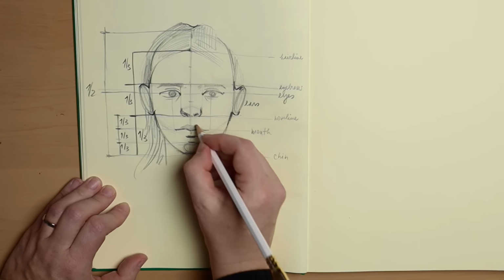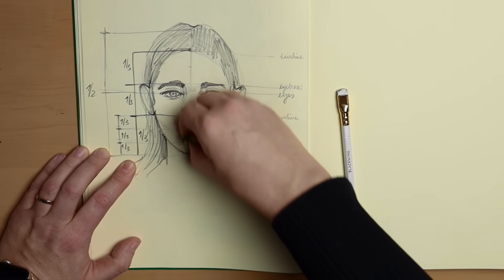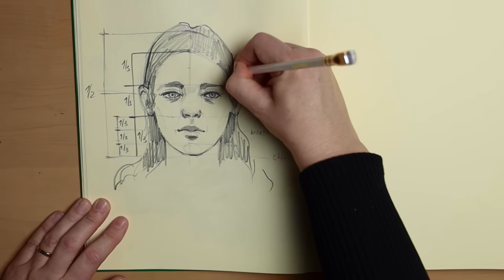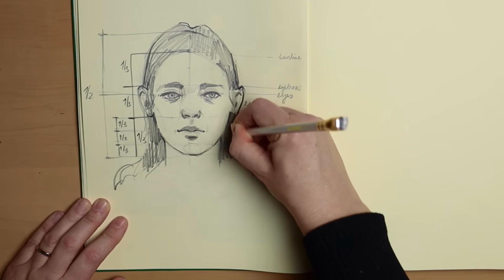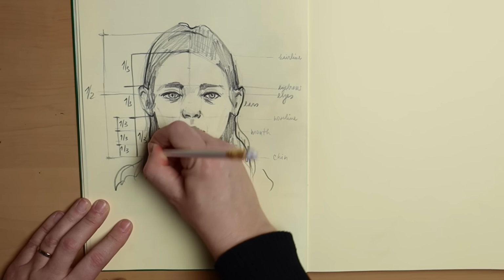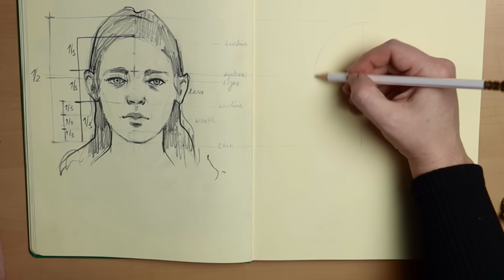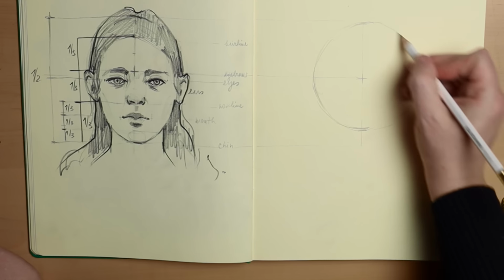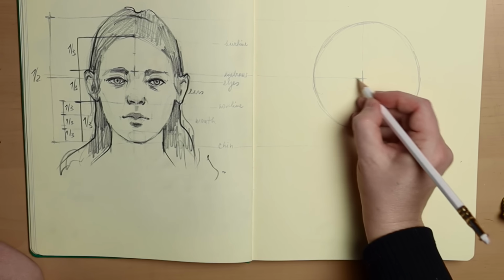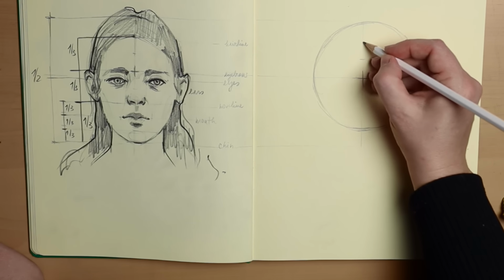I will try to clean up the practice sketch a little bit, and then we will draw the face from the side using the exact same principles. Drawing features from the side helps us understand the real form of the face better, even though this view might seem a little more complex.